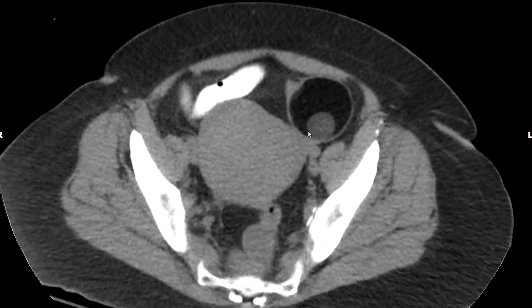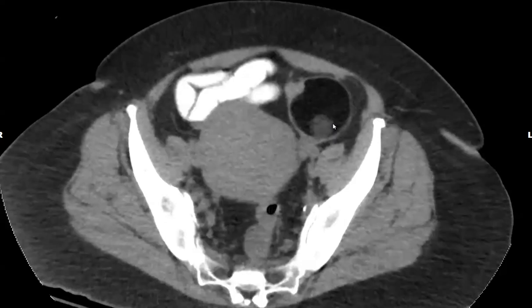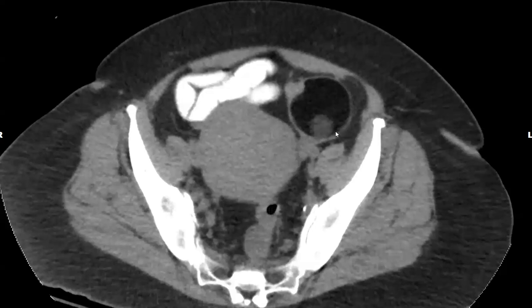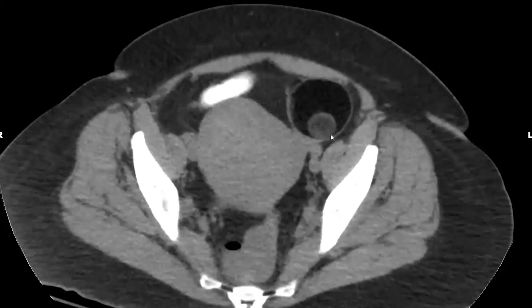And again, we see this eccentric nodular mass that we saw on the prior ultrasound of the same patient, corresponding to the Rokitansky nodule or the dermoid plug. This contains hyperdense material within it.